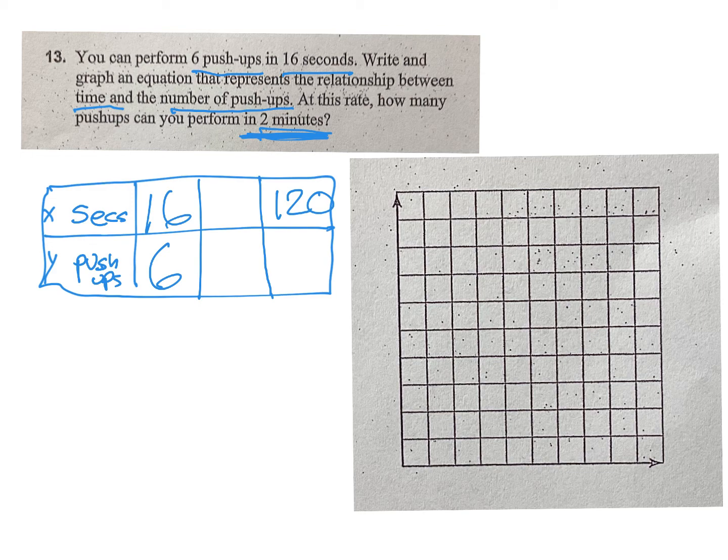Now, what I want to do is get it down to 1 second. So how do I go from 16 to 1? It's either multiplying or dividing. So you take 16, and if I divide 16 by 16, it leaves me with 1. If I do that to the top one, I have to do it to the bottom. 6 divided by 16, that gets me 6/16.